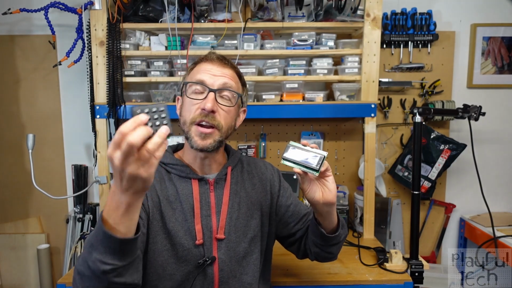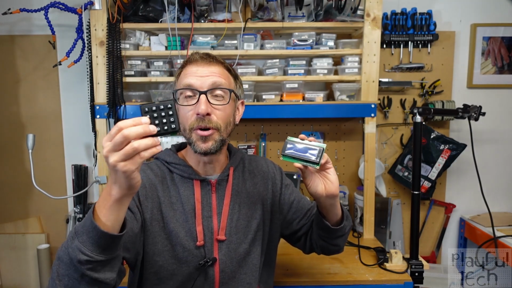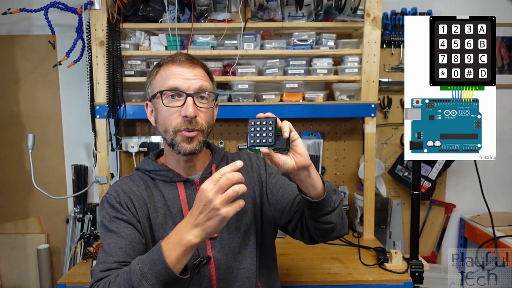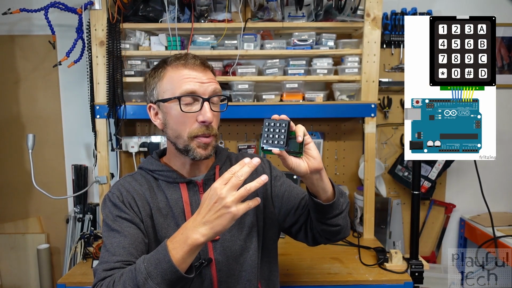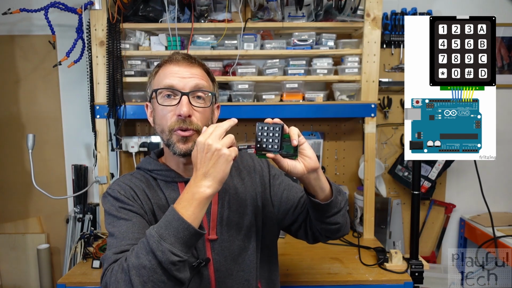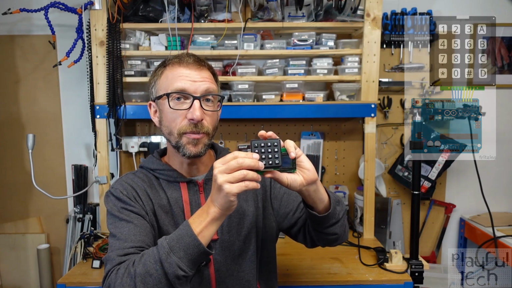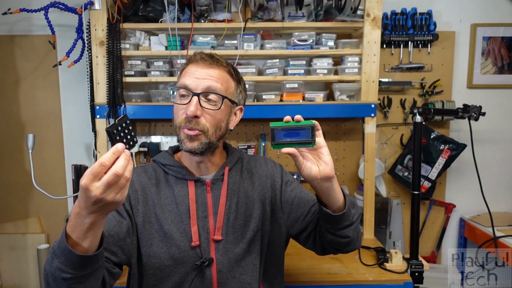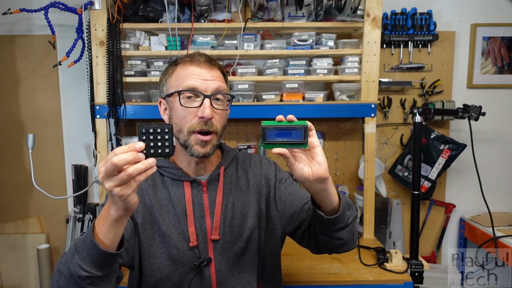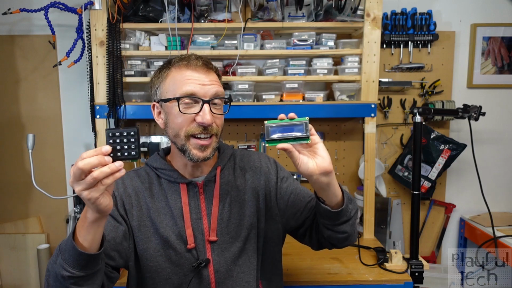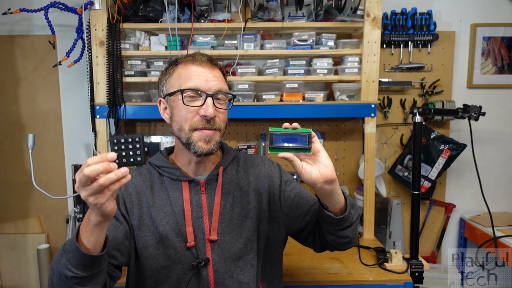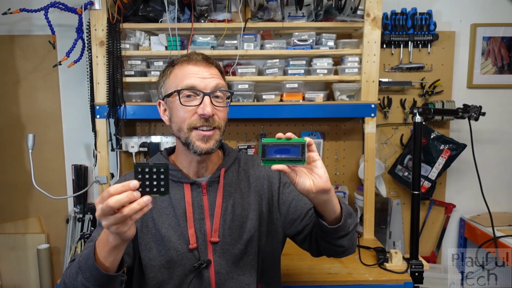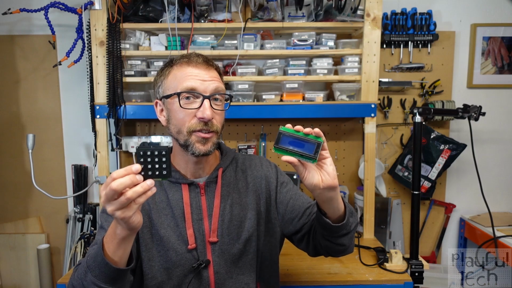Now this is a matrix keypad. This is an input that requires lots of pins because these are arranged in a matrix where you need 1 GPIO pin for each column and 1 for each row, and then you scan across them. And you'll find plenty of examples that will demonstrate how to wire these 2 components up to an Arduino individually. But you won't find very many that tell you how to do them both at the same time, because as soon as you do that, you begin to run out of GPIO pins.